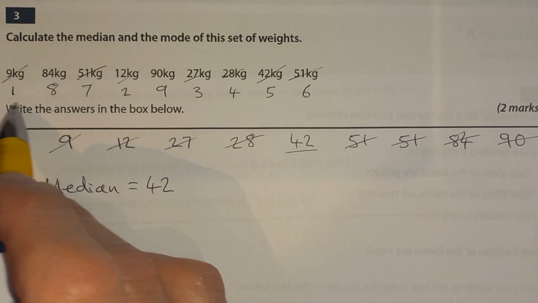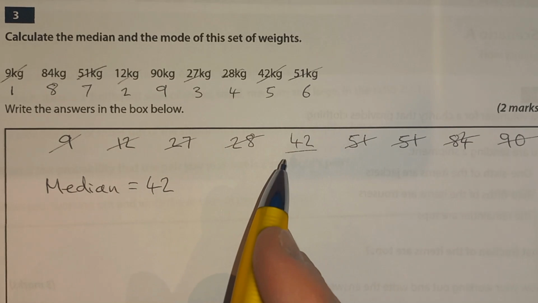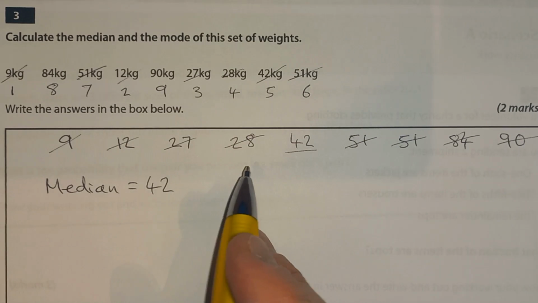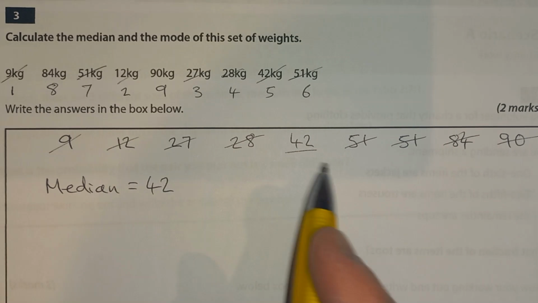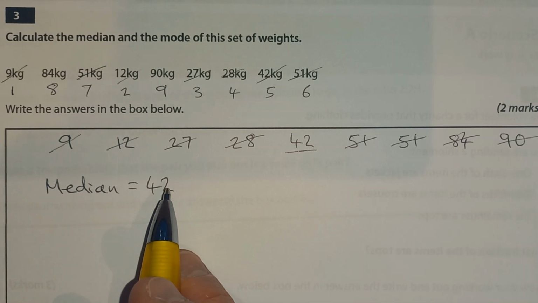We know we've got 9 items here, so we've got an odd number, which means we're only going to get 1 median. If we had an even number, we'd have 2 in the middle, so we'd have to add them together. But an odd number, nice and easy. Or straightforward, I should say.